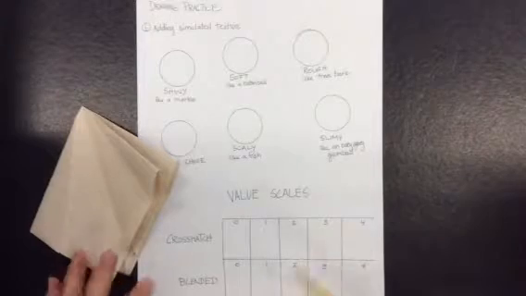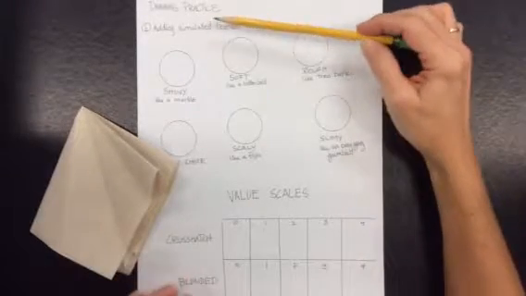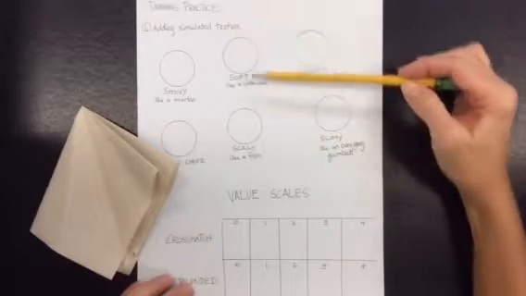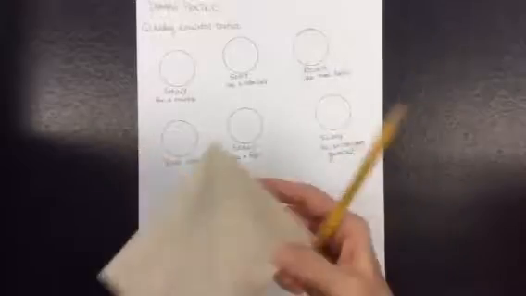This video is for drawing practice. We're going to be talking about adding blended value, cross-hatched value, and then we're going to be talking about some simulated textures and how to create those textures using our pencil and our blending tool.